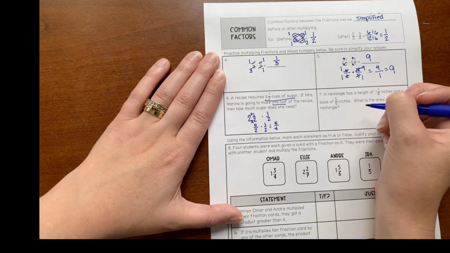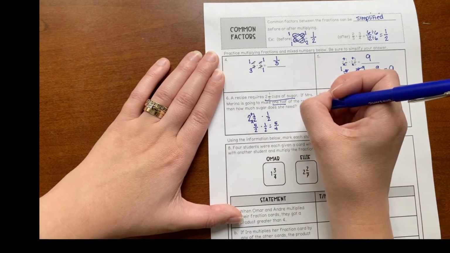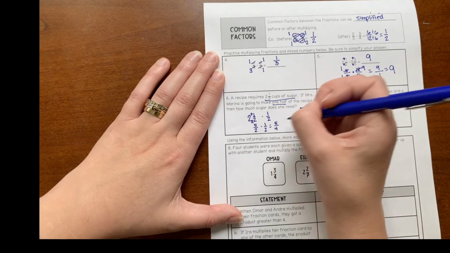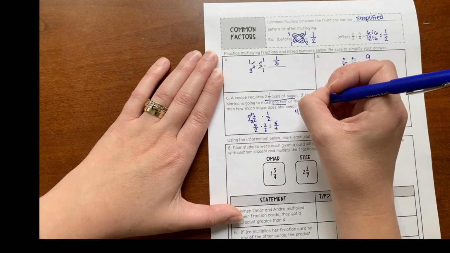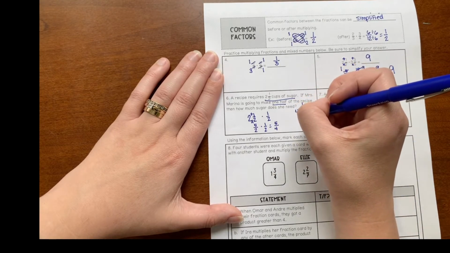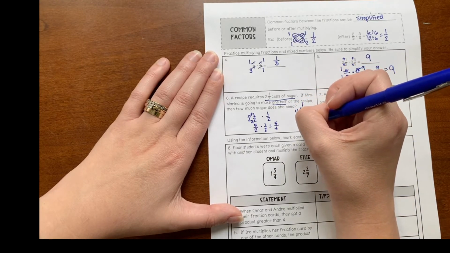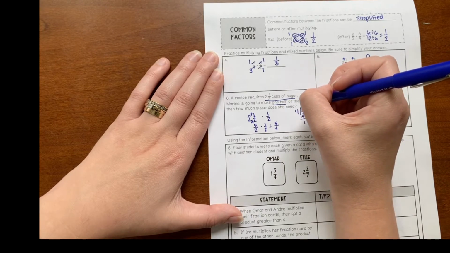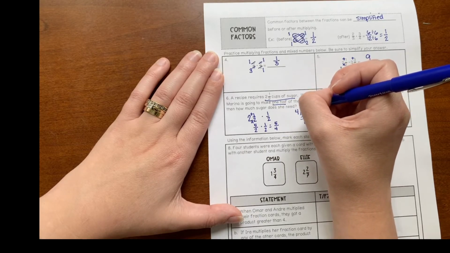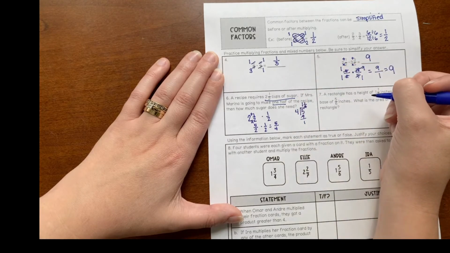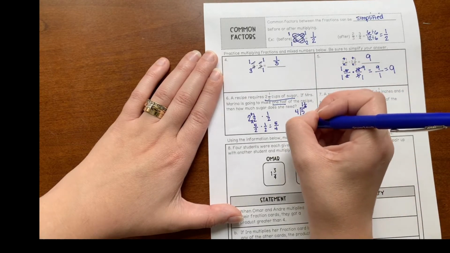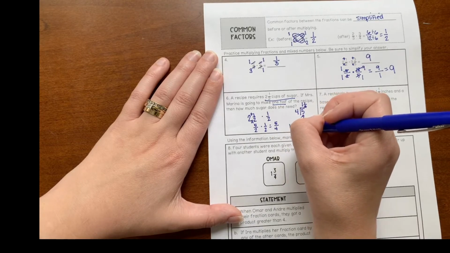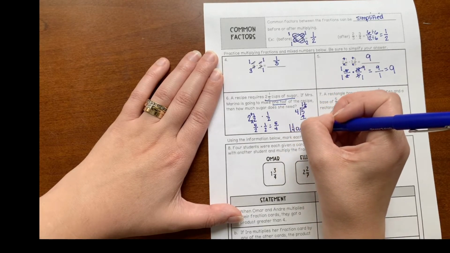In this case, I get an improper fraction, so I need to simplify by dividing the numerator of my fraction by the denominator. 4 goes into 5 one time. 1 times 4 is 4. 5 minus 4 is 1. 1 becomes the numerator of my remainder, and 4 becomes my denominator. So I know that in order to make this recipe, she needs 1 and 1/4 cups of sugar.